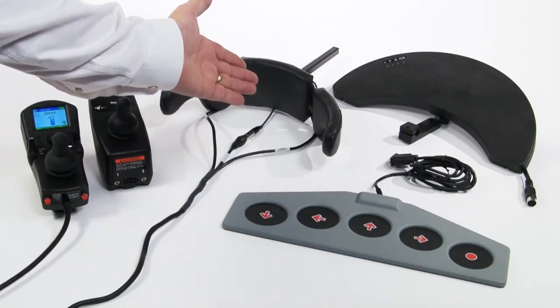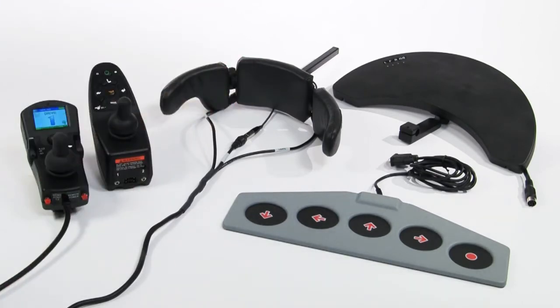Switch controls are generally selected after ruling out the user's ability to safely operate any type of proportional control. Users that benefit from switch controls include those with limited control or limited movement, as well as those with excessive muscle tone or uncontrolled reflexive movements.